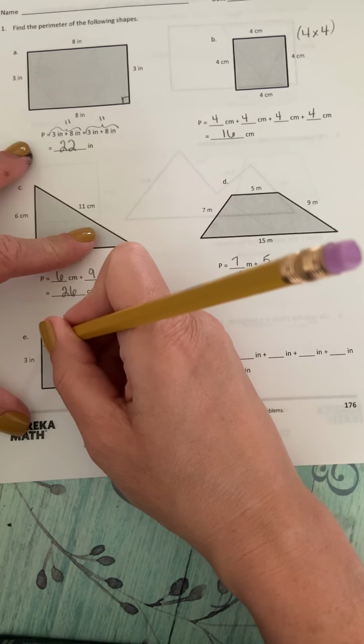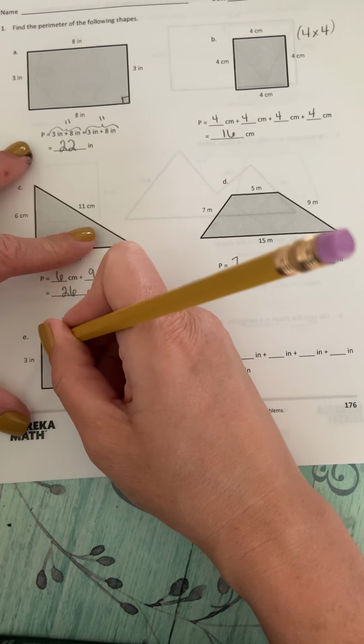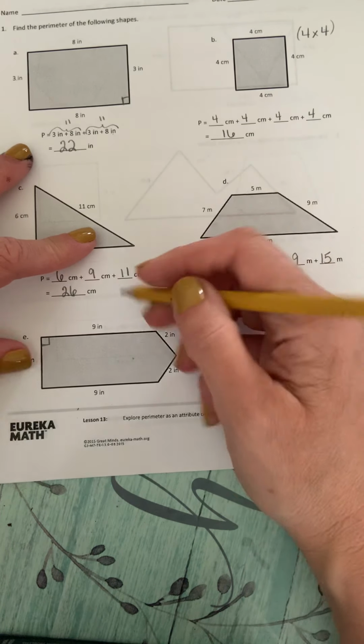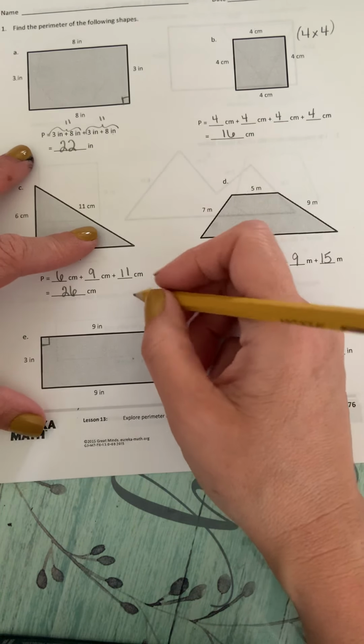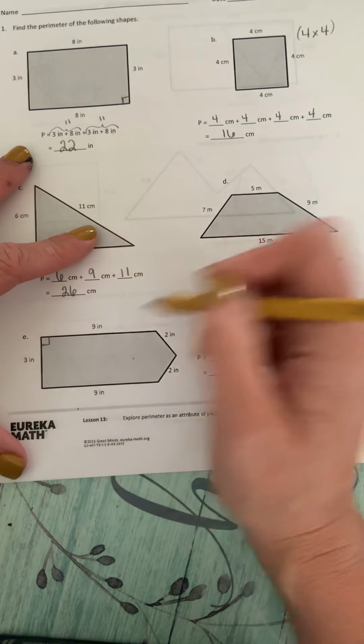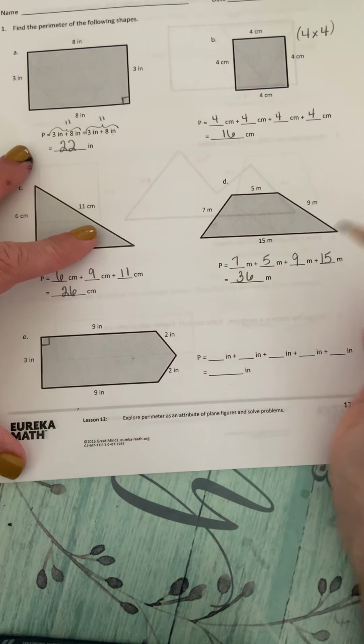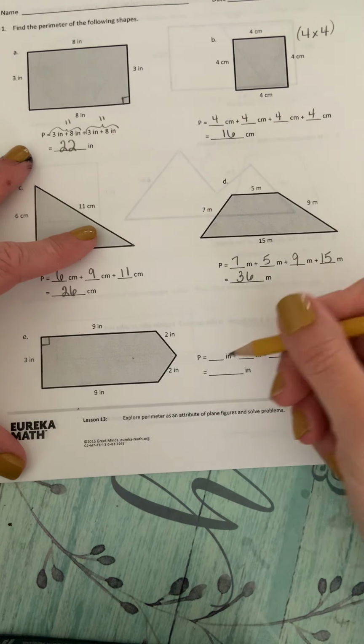Okay, here we have an irregular pentagon. It is not a regular pentagon because in a regular pentagon, all of the sides are the same length. You can see that this is absolutely not the case. It has 5 sides though. That's how you know it's a pentagon. But again, it is not a regular pentagon.